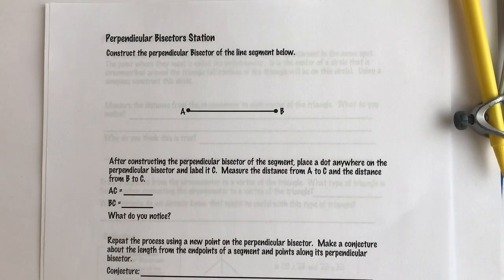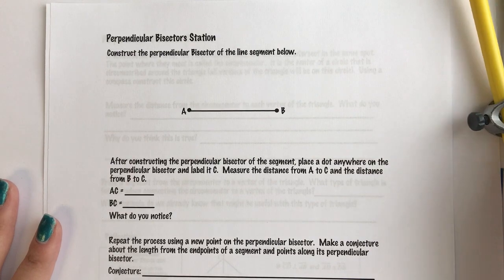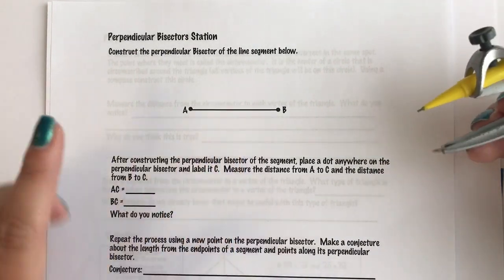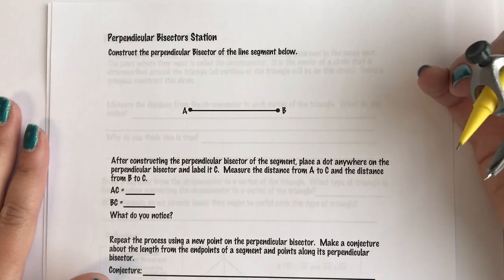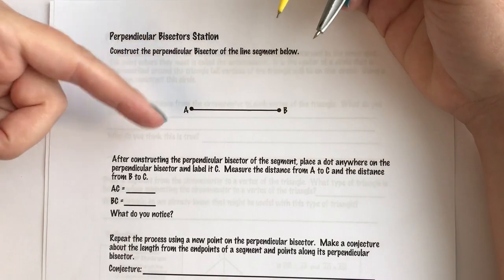In this video we're going to discuss perpendicular bisectors and how they are affected in triangles when you create three of them, the relationship that they have, and also perpendicular bisectors of a segment and what they do. So we're going to start with some constructions with this segment, constructing the perpendicular bisector of the line segment.